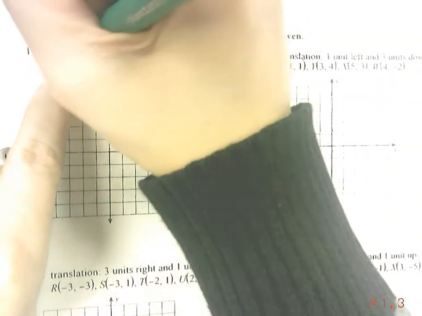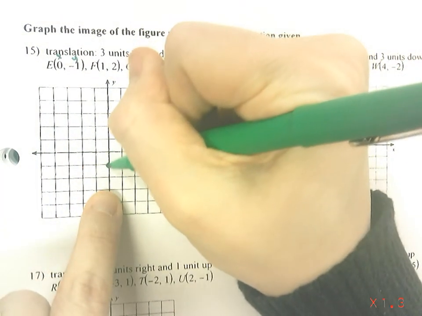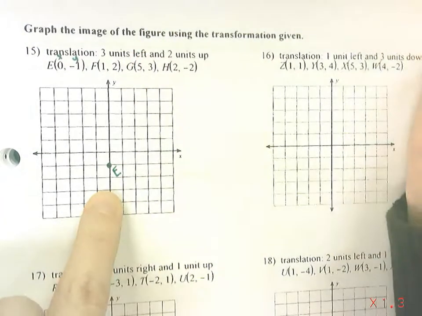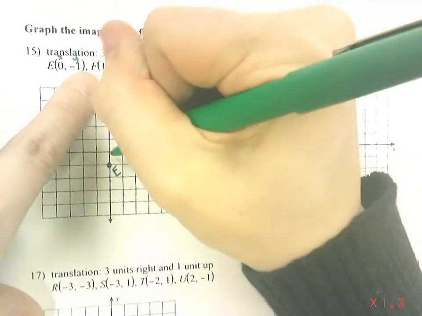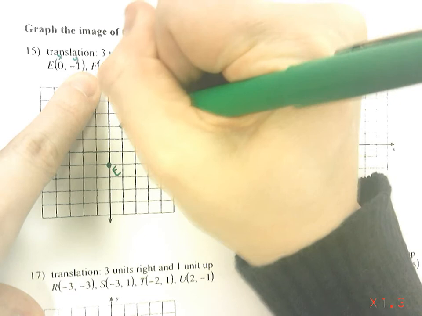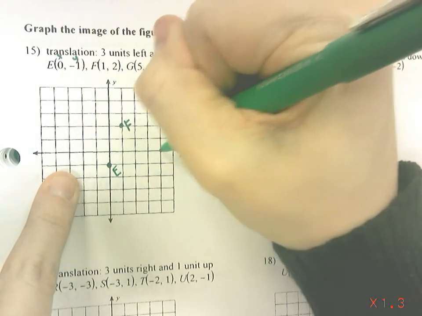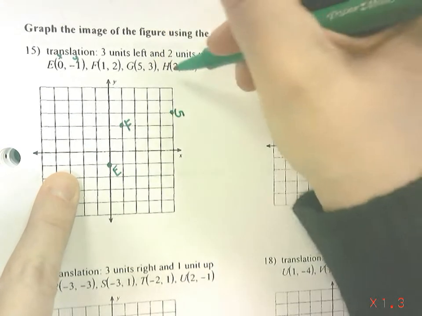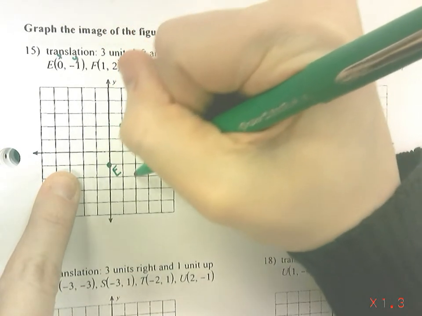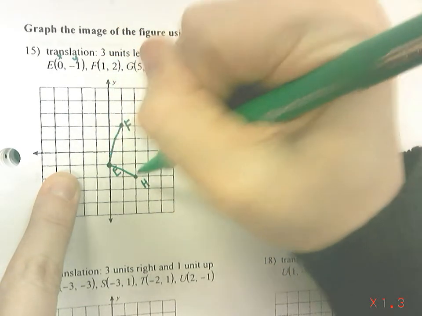Remember, we go X and then Y. So on the X-axis, we go 0, and then we go -1 on the Y. That's where my E is. Okay, and then my F is go 1 on the X-axis, 2 on the Y-axis. G goes 5 on the X-axis, and 3 on the Y-axis. And H goes 2 on the X-axis and -2 on the Y-axis. So here's my first shape.